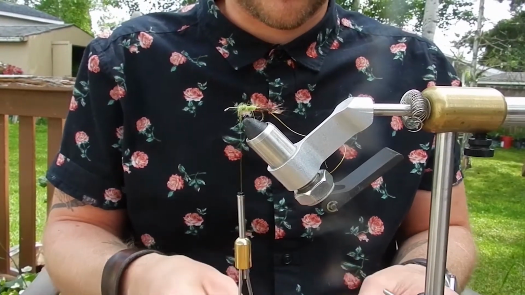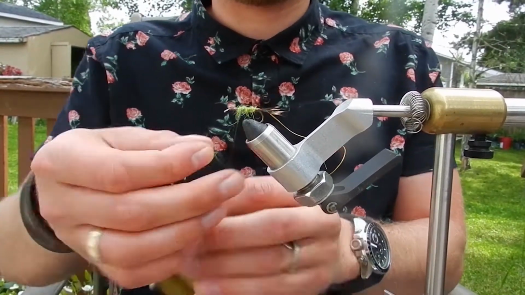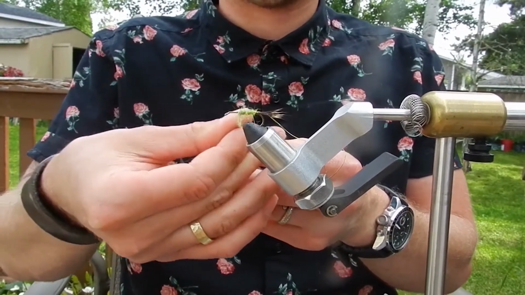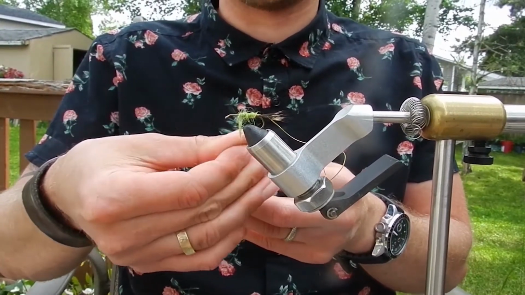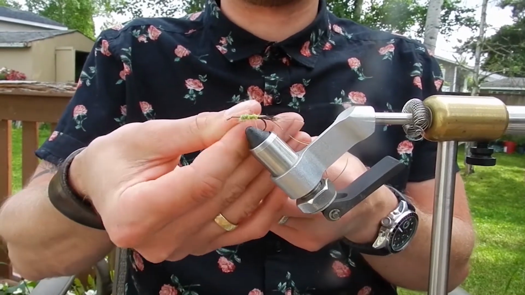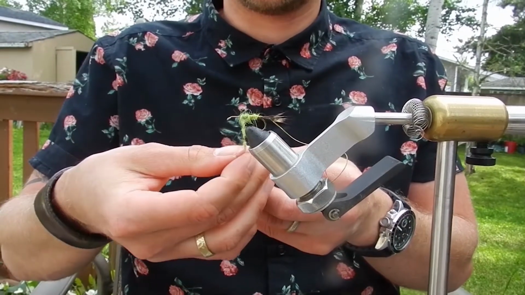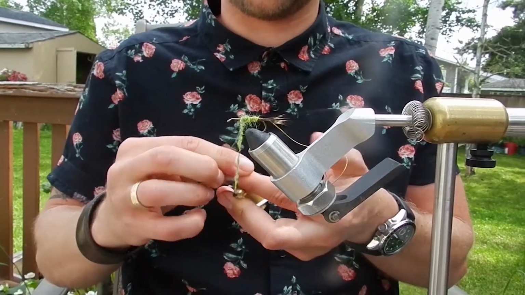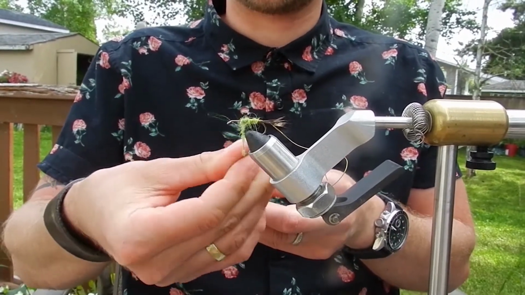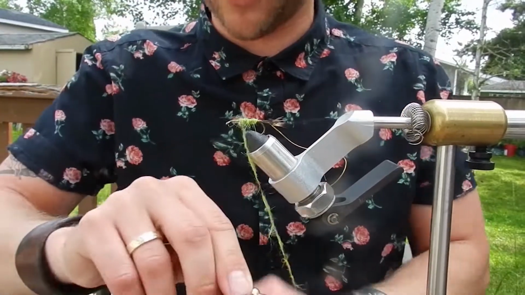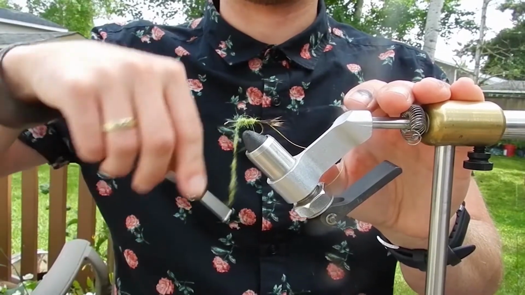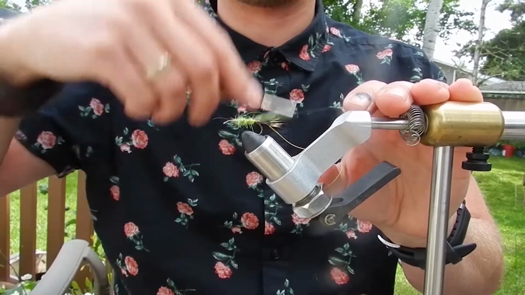And, you know, there are master tyers whose flies look like works of art. I haven't been tying for very long, about 2 years now, on and off. And I pride myself on making flies that look buggy. So these are flies that maybe aren't super pretty, but bugs aren't super pretty. Oops. You know, bugs aren't perfect.